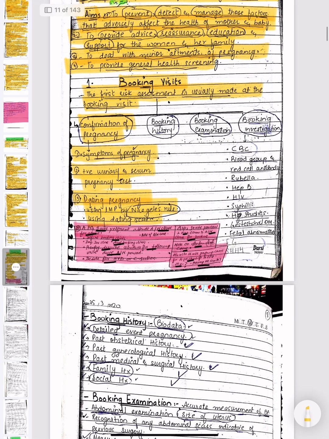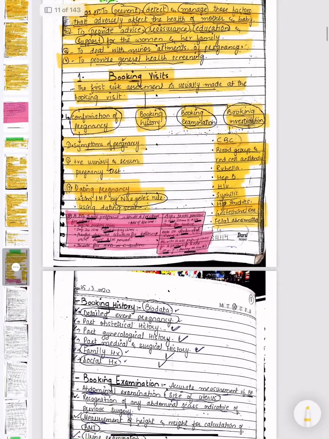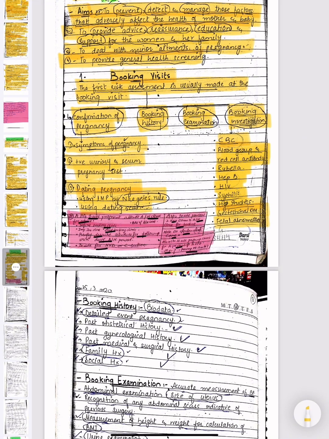Then the next steps are the booking history, the booking examination, and the booking investigations, which are CBC, blood group and red cell antibody, rubella, hepatitis B, HIV, syphilis, and hemoglobin studies, and gestational diabetes mellitus and fetal abnormalities are checked through booking visits. First of all, the pregnancy is suspected when the patient has symptoms and a positive urinary test of beta HCG, and then it is confirmed using the dating scan.